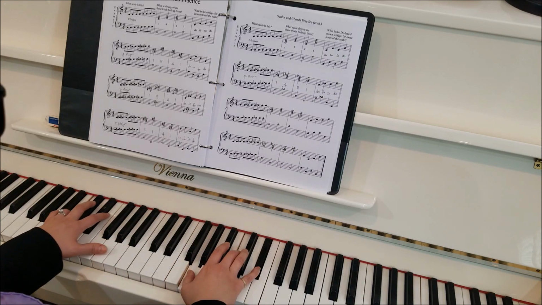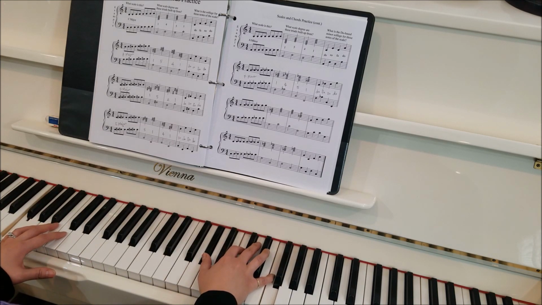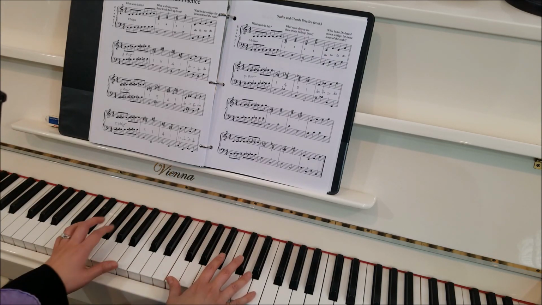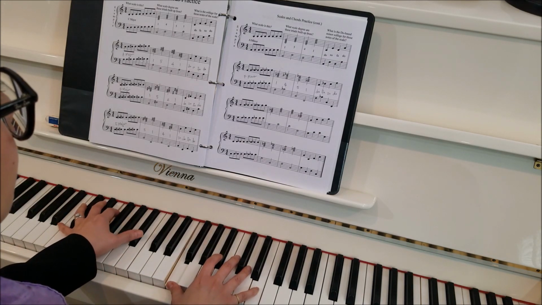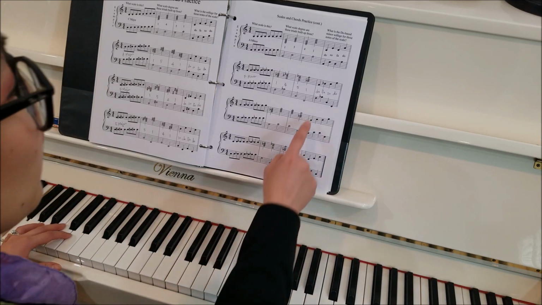Okay, getting there. And we're almost back to 1 now. Very cool. All right, so that's 1, 4, 5, 1. All right, let's give our solfege a whirl here. Okay, that's quite a range for us to sing.